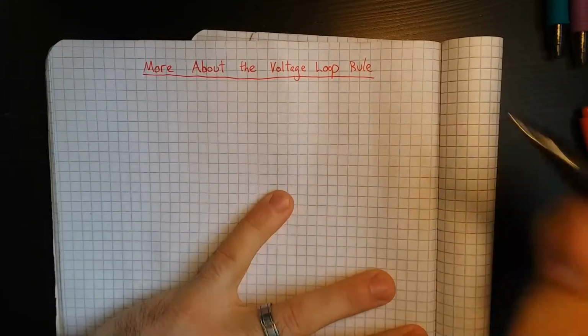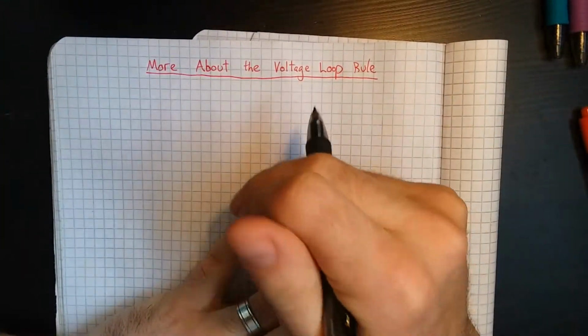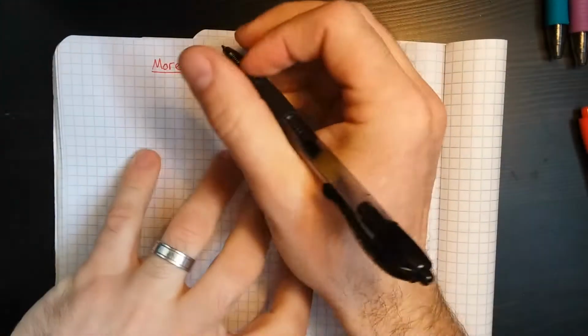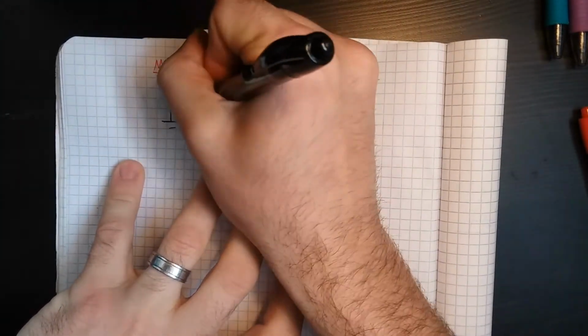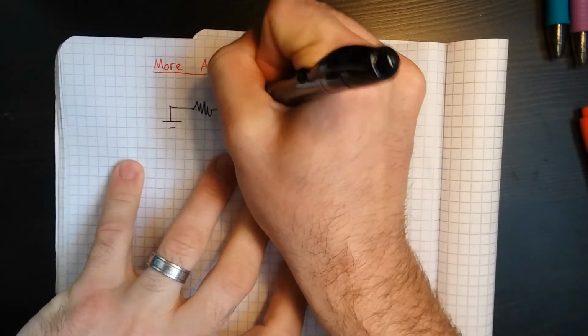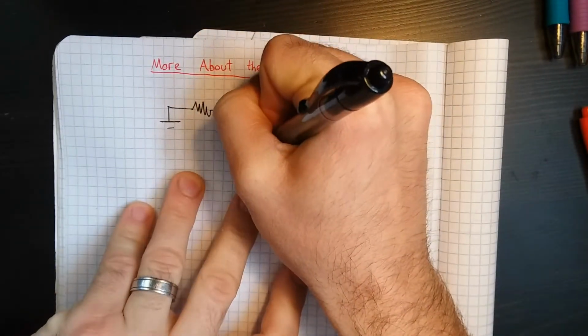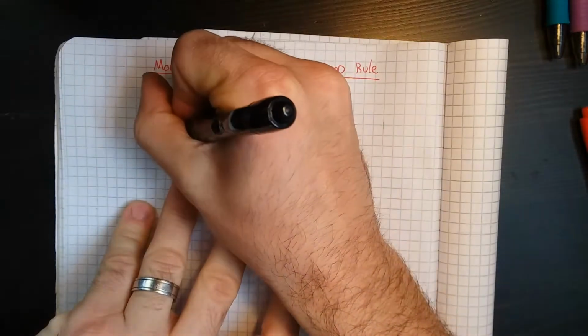Hey everybody, I had a great question from a student about the voltage loop rule, and I want to talk about it for a bit. So let's say you had a circuit with a battery and a group of resistors. Let's put 3 in series right here.